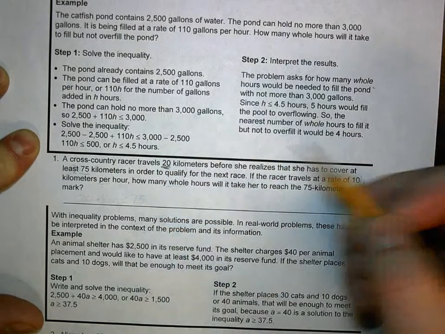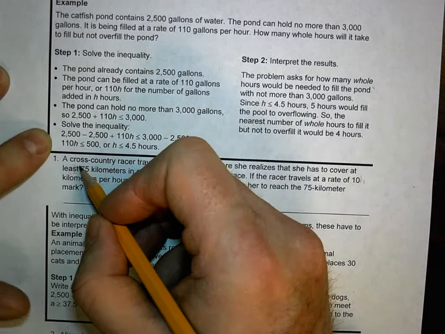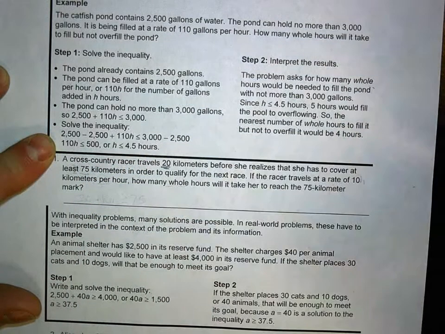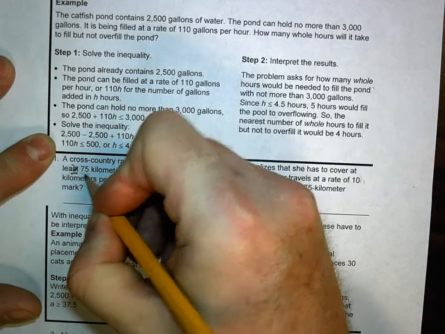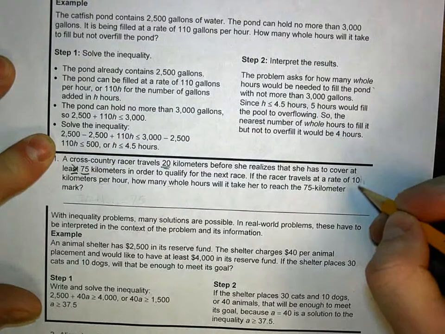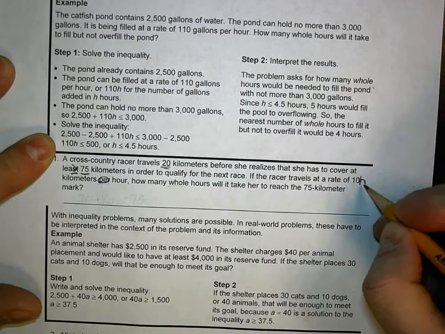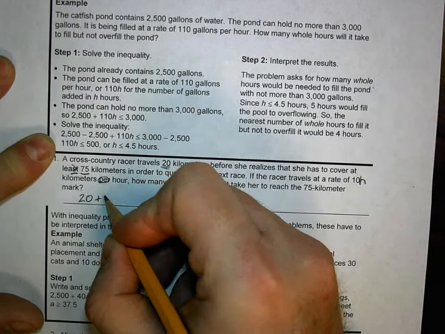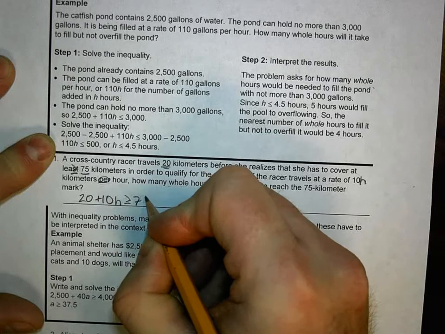She's already gone 20 kilometers. That's her starting amount. She's got to go at least 75 kilometers. That's the goal. She's got to get there at least 75 kilometers. So she's got to hit greater than or equal to 75 kilometers. And the last thing we got is she's running at 10 kilometers per hour. Per is our indication that we need a variable. So 10h. So let's look. So 20 plus 10h is greater than or equal to 75 kilometers.